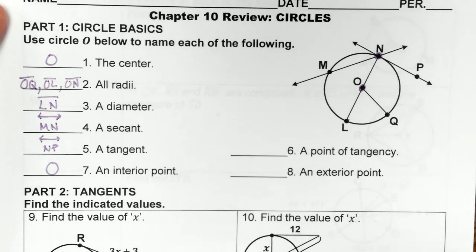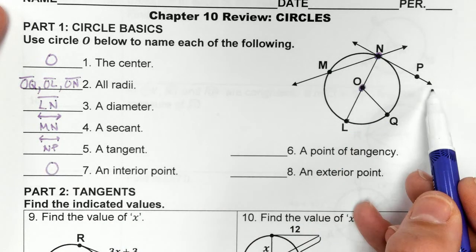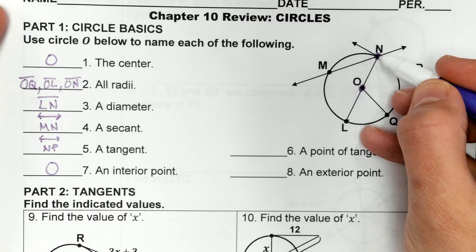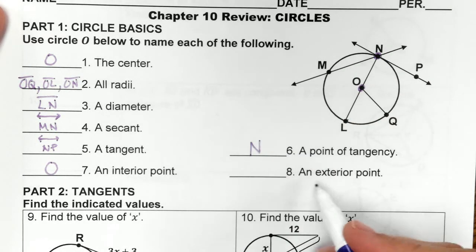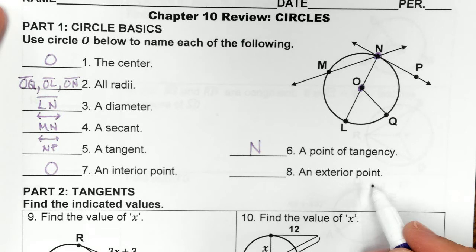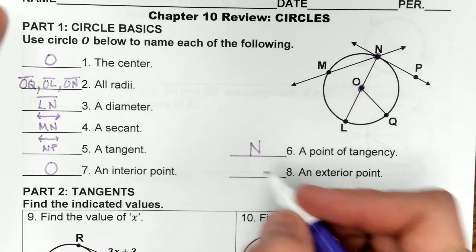6 wants the point of tangency. Well, there's only one tangent, which was line NP right here, so there can only be one point of tangency. It's going to be that point that touches. So we have point N. And we want an exterior point. Look at that. There's only one that's outside the circle, point P.